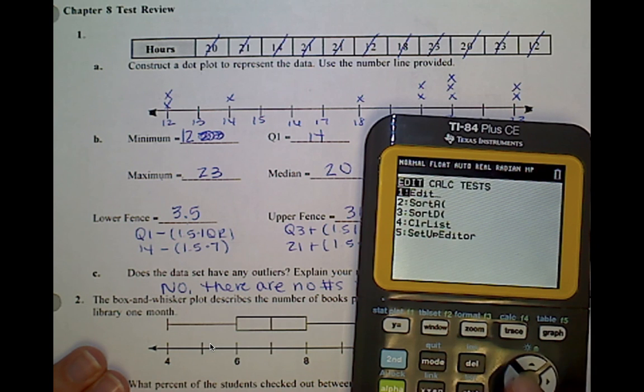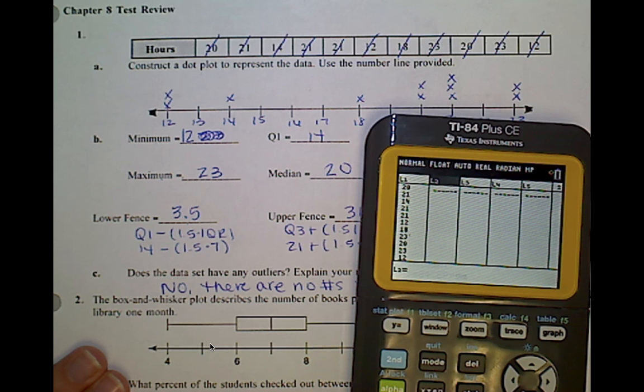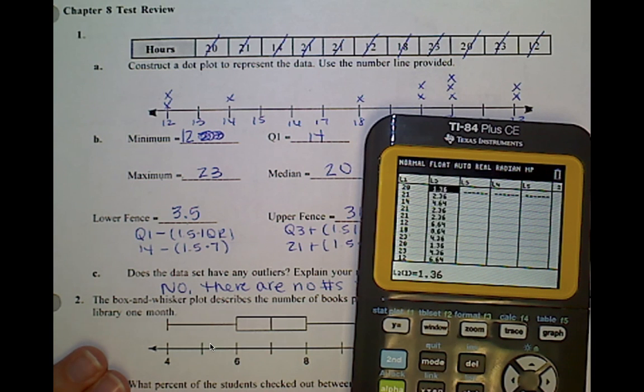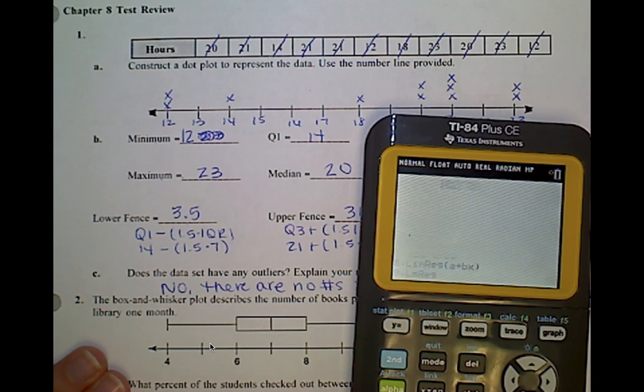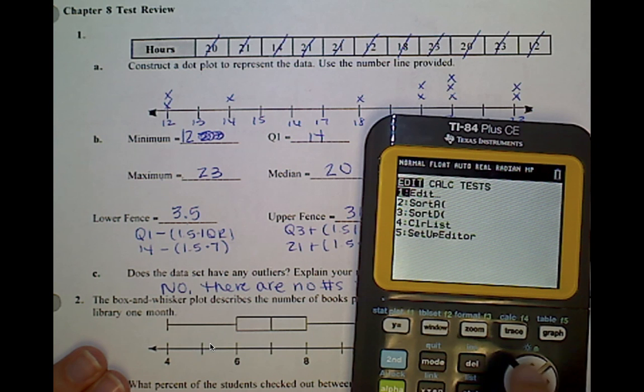So when I go back to my list, I'm going to go over here to second 0 to get the absolute value of 18.64, I believe, minus my list 1. Okay, so to get list 1, you do second list 1. Let me double check that mean. I completely forgot it just now. So the mean was 18.64, so we're right, okay?